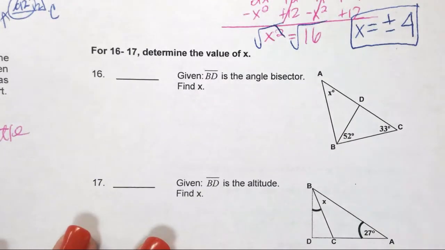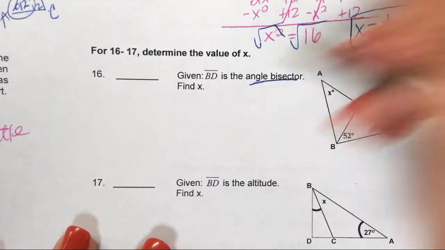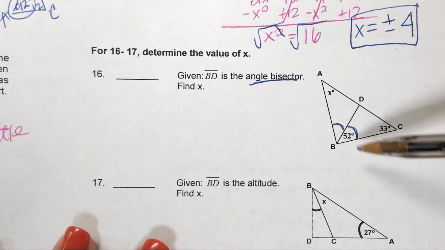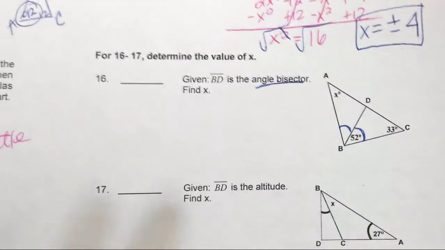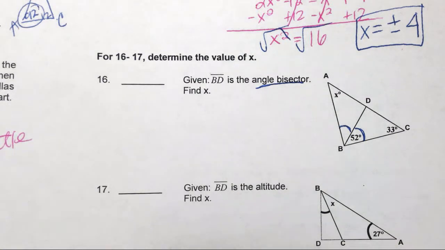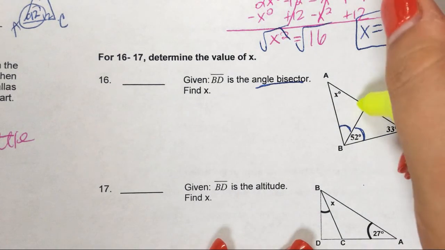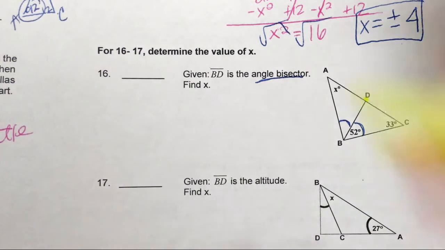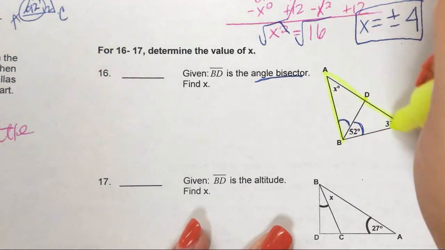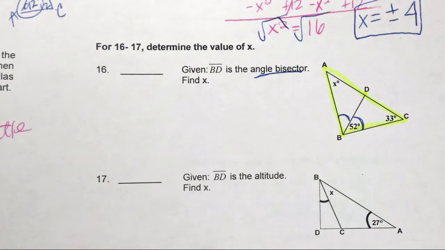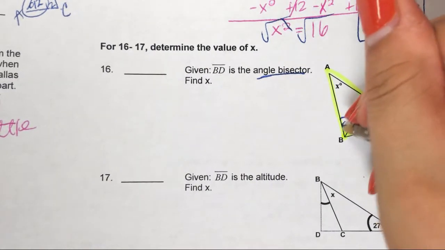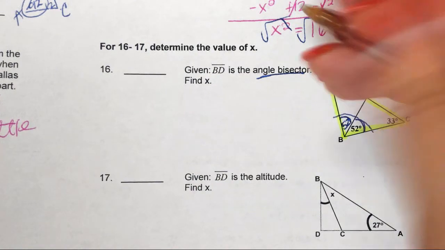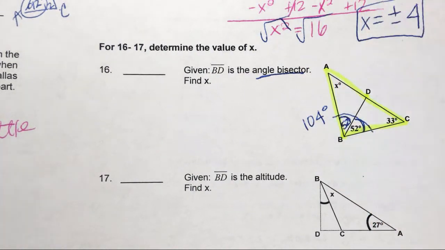Next one. If BD is an angle bisector, that tells me these two are congruent. Okay? When in doubt, we're going to always draw a triangle. Oh, I don't even need to do that. So actually, I see a big triangle here. I want to know what x is. Well, this is 52, so is this. And that means the whole thing is 104.